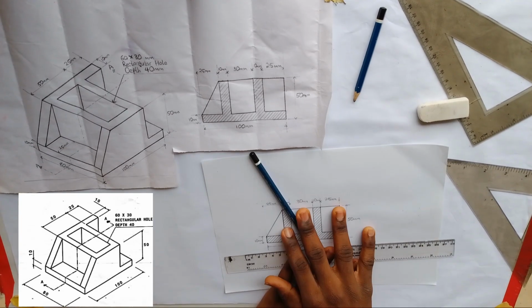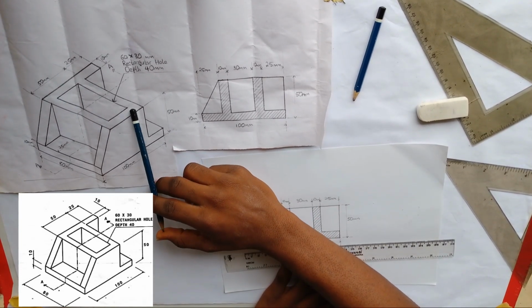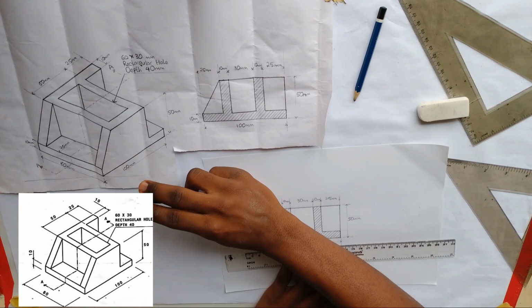Watch out for the video on the isometric and orthographic drawing of this block here.